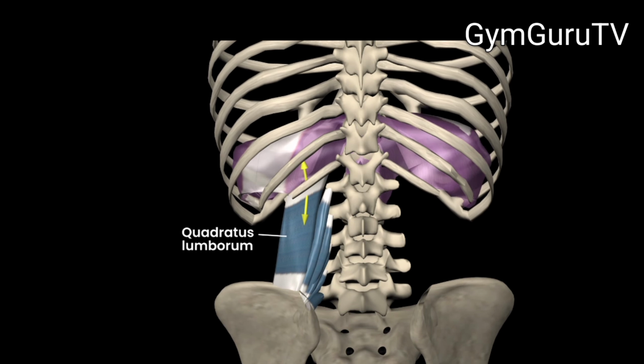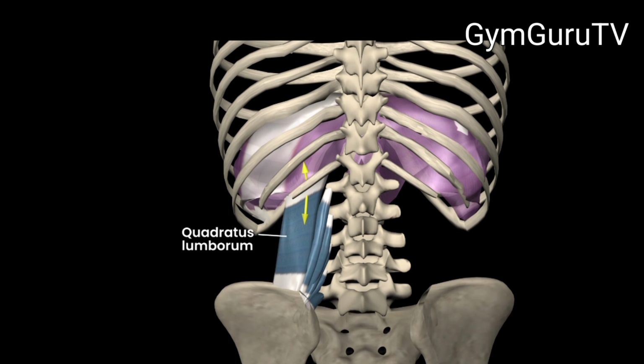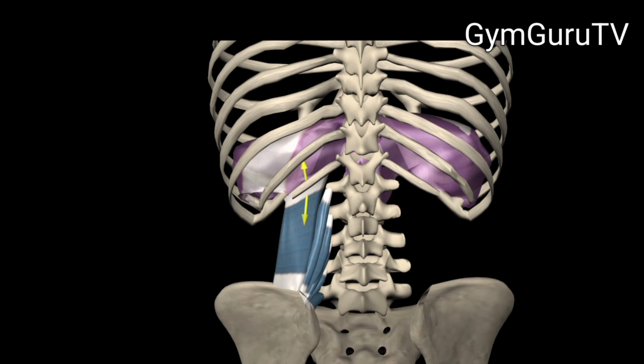Quadratus lumborum muscle. The quadratus lumborum stabilizes the lower ribs for contraction of the diaphragm during early forced inspiration. The quadratus lumborum holds down the 12th rib so that it is not elevated along with the others during respiration.